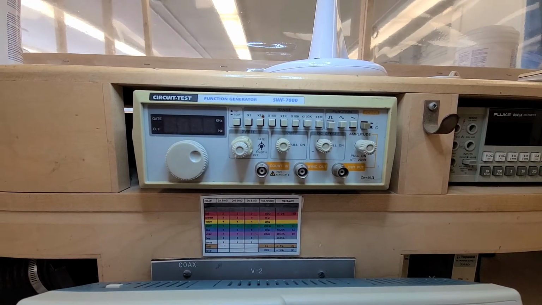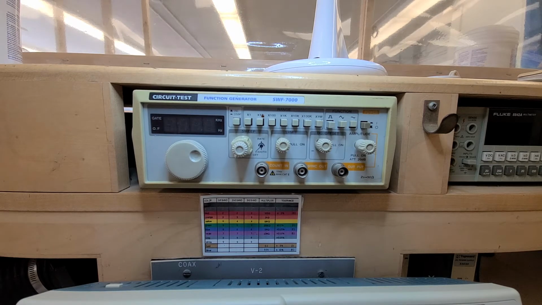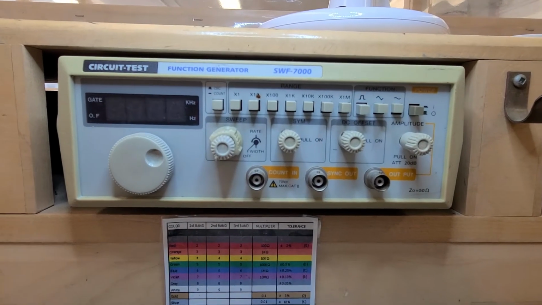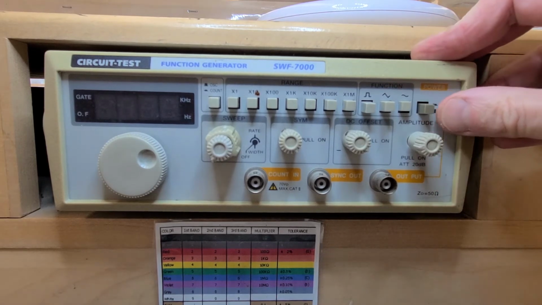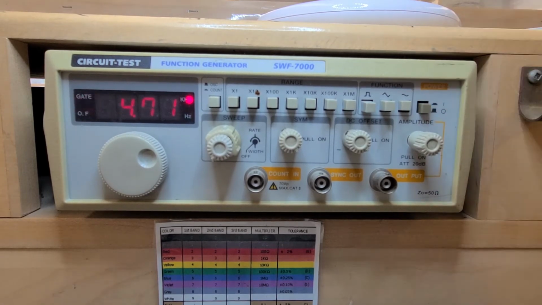The function generator, depending on who supplies it, will have different looking dials and buttons and switches, but they'll all do pretty much the same thing. Let's zoom in a bit closer right there. The most important one is probably going to be your power switch right here. And when you turn on the power switch, you'll see that a display should pop on, and numbers should pop up on this screen right over here.